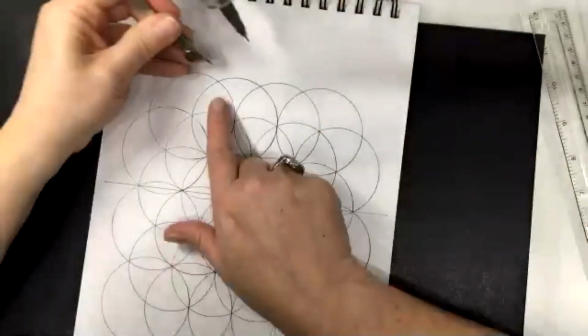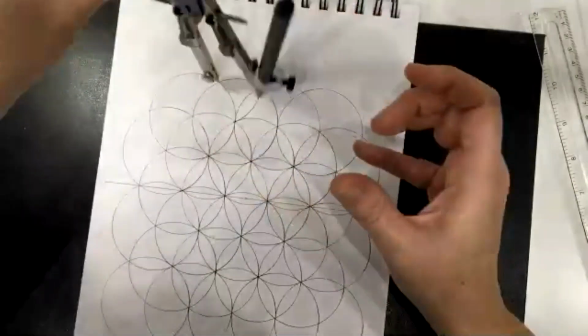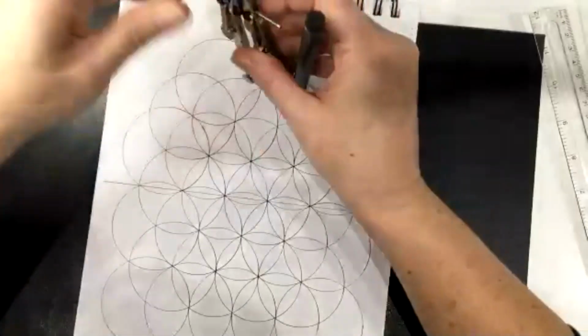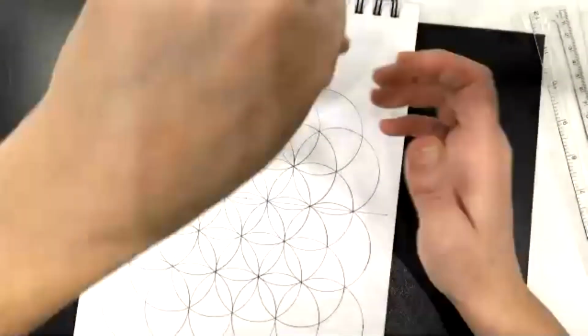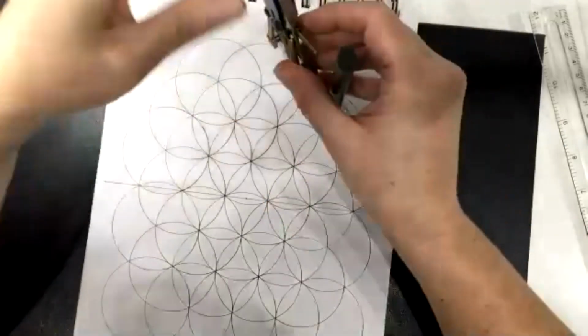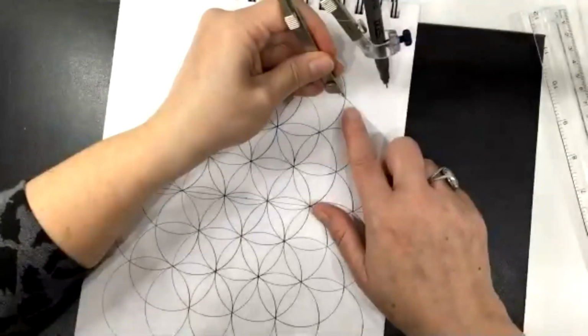Okay, this is going to be my last row at the top, a row of 5. A bit wonky there, never mind.